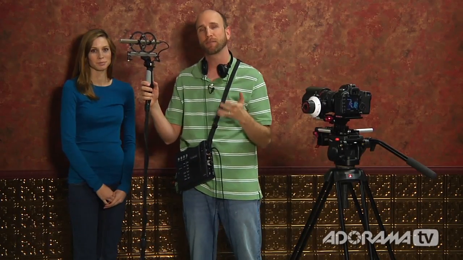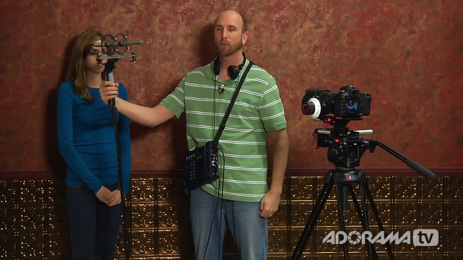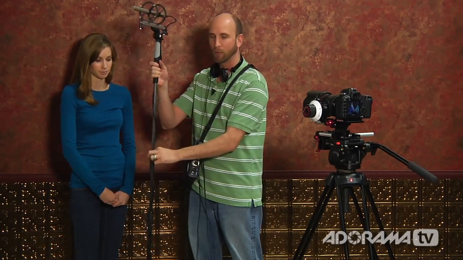Okay, the next microphone we want to talk about is this. This is a shotgun mic. Specifically, this is a Rode NTG3 microphone. It's called a shotgun mic because it's very directional. Depending on the direction that you point this, you're going to either include audio or exclude audio. So it's very important to know how to hold this and position it. I'm going to show you how to do that using a boom here.